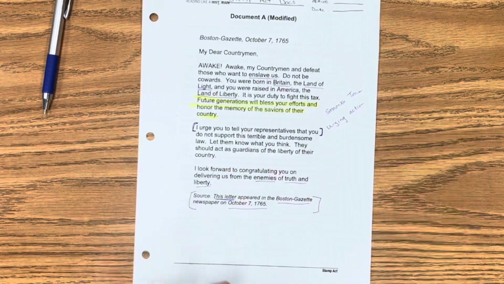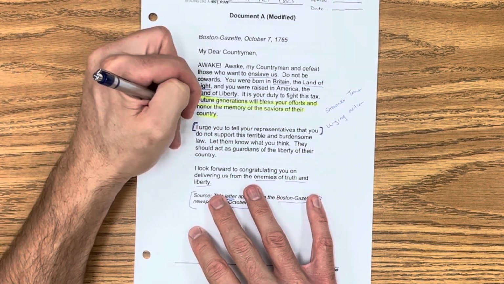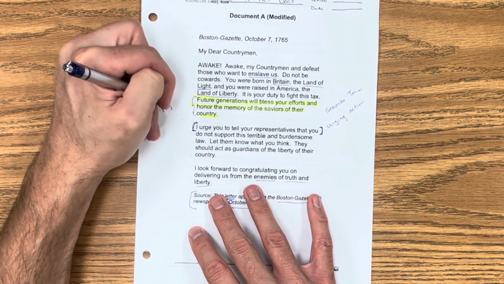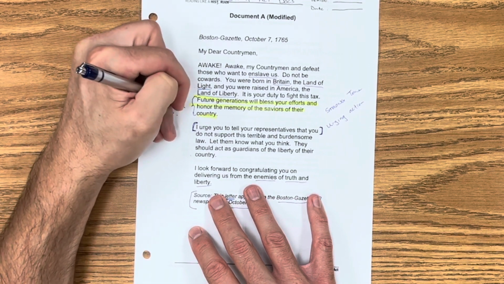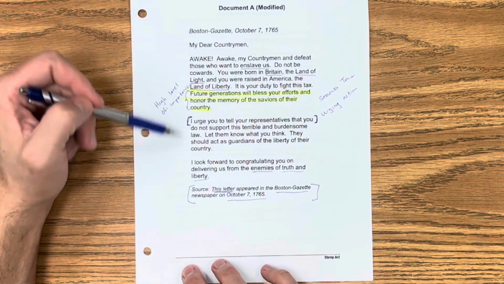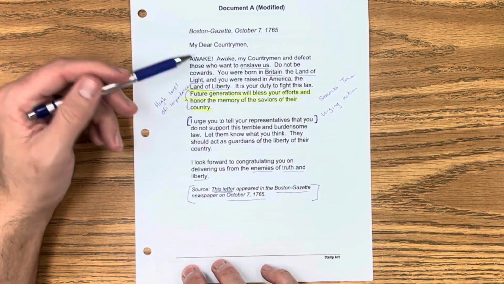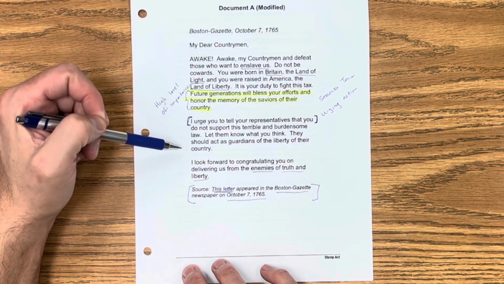Now, future generations will bless your efforts and honor the memory of the saviors of their country. This is really showing a high level of importance. So based on what we're seeing here in document A, it seems like the colonists are upset because they feel like their rights are being violated.